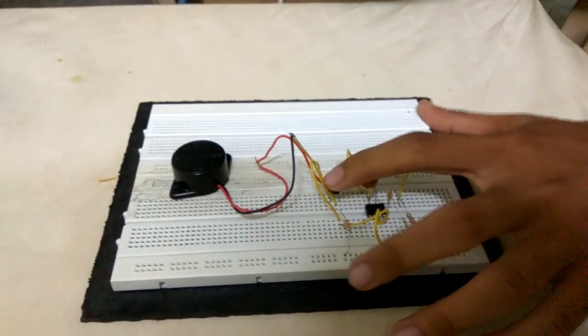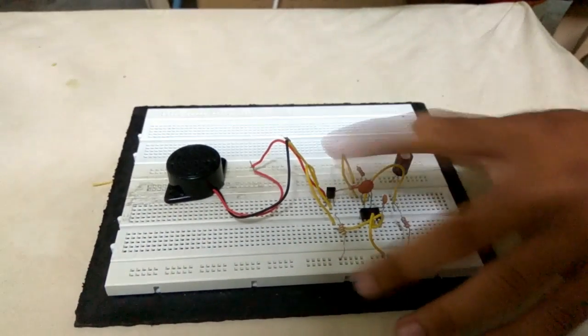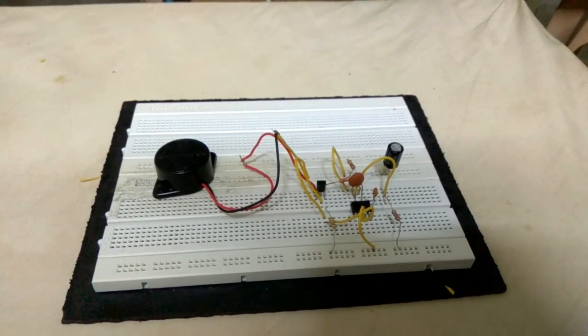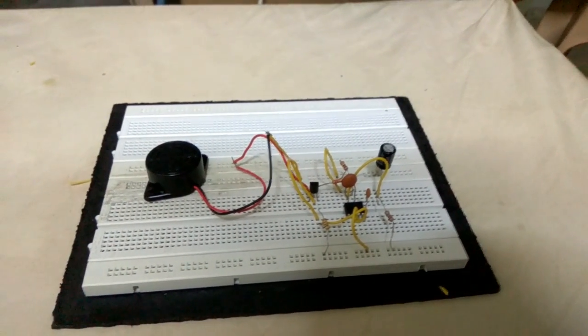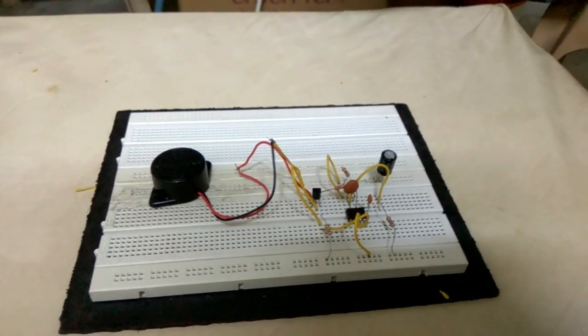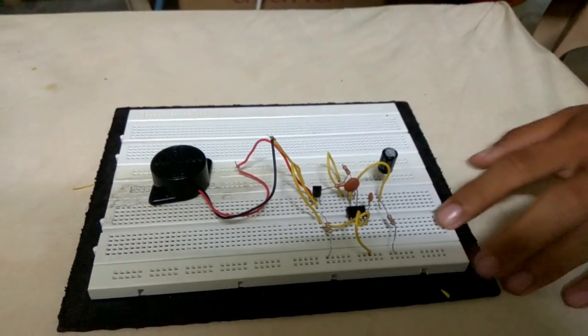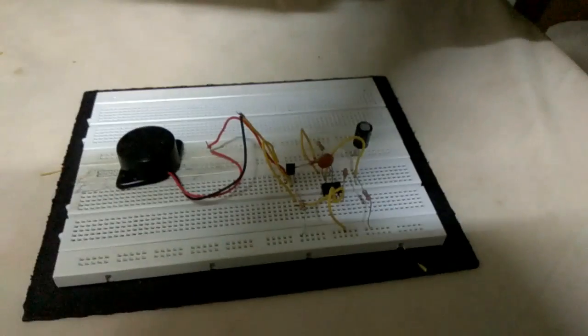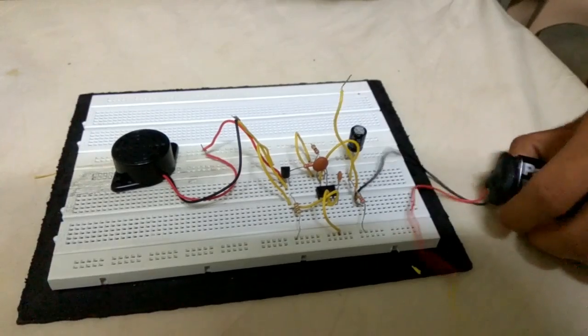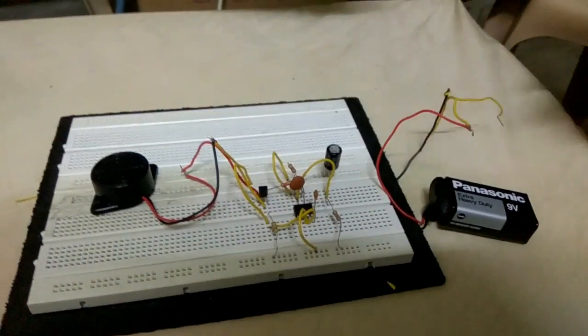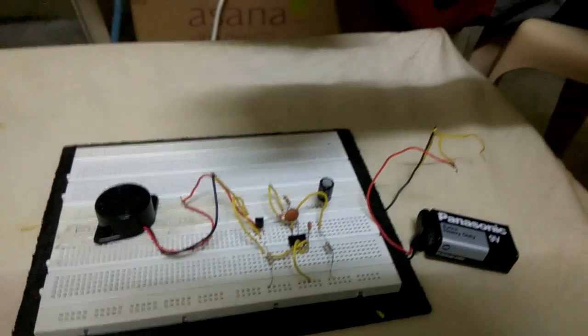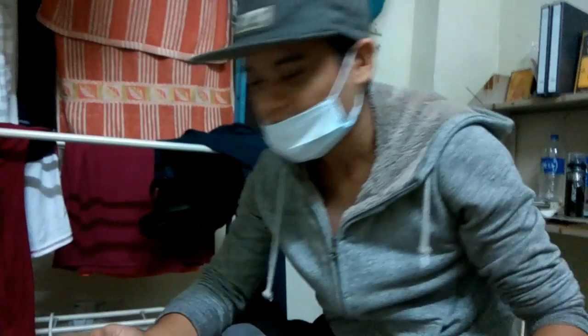The collector resistor value is determined by the battery voltage, collector-emitter voltage, and collector current. The battery voltage is chosen to be 9 volts. This is a battery. We use 9 volts to supply this circuit to make sure the alarm will sound more loudly. That's all from me.